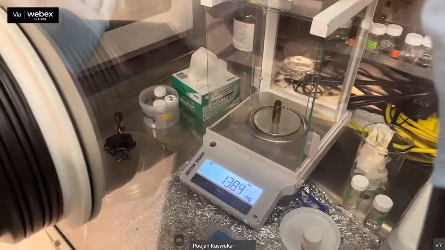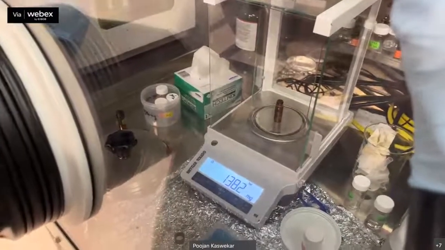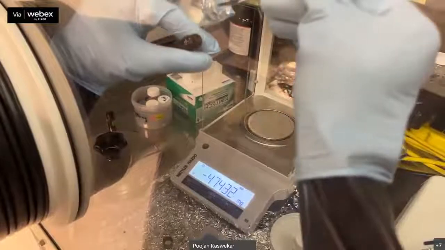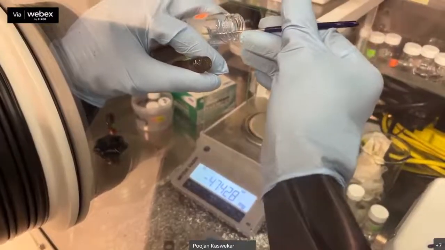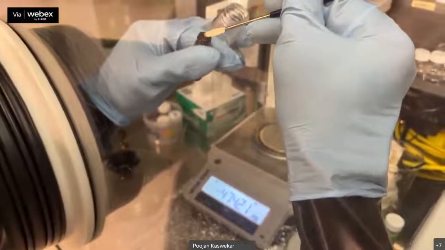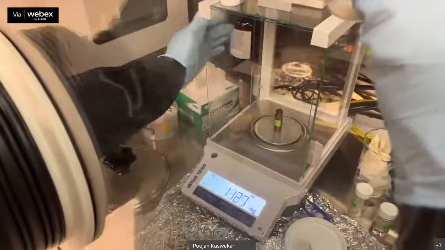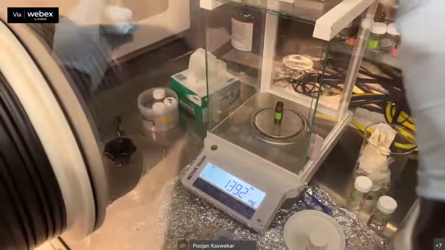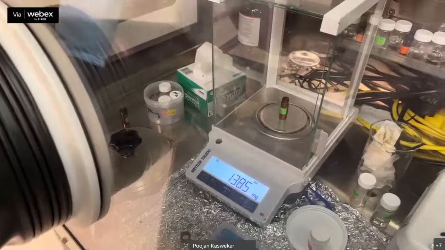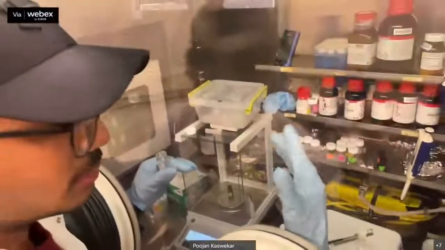So I need 138.6. It's 138 right now. So I just need to put 0.5 mg more. If the material is not precise, you are not going to get the desired results. We're almost there. You can see here, we exactly got the weight over there, 138.5, 138.6. So that's how we are going to weigh the materials.